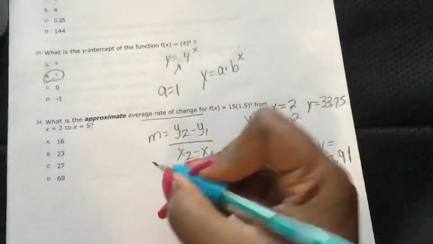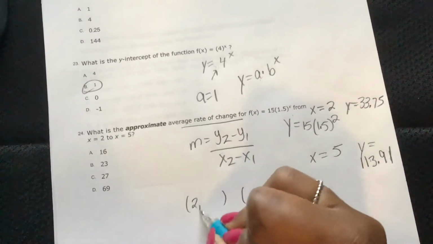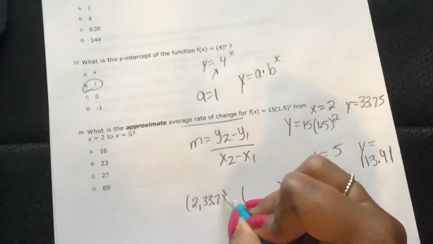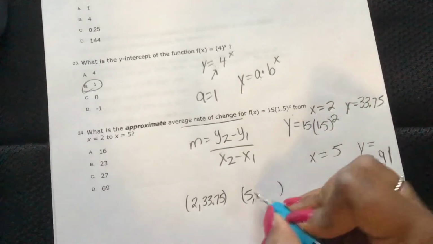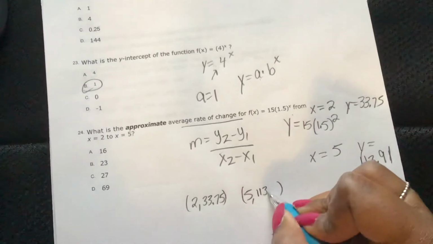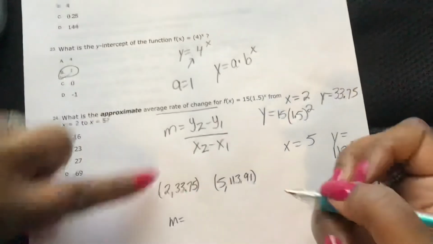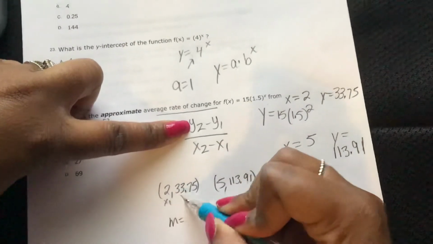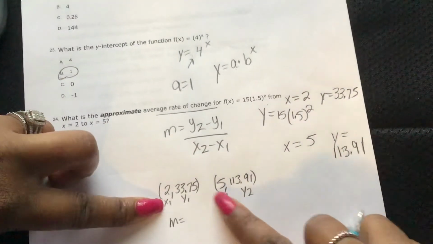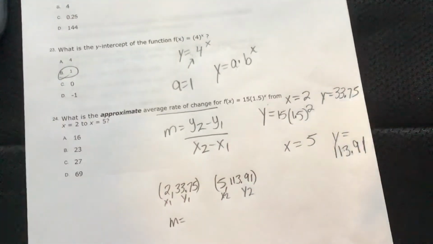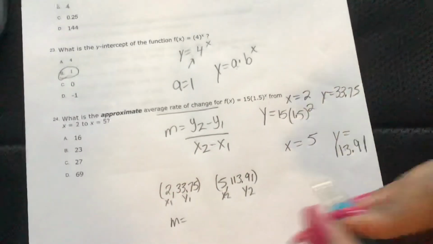So now you have your 2 ordered pairs, and when you have your 2 ordered pairs, guys, remember that all you're doing is using the slope formula, which is the same as the rate of change formula. So here, this is x1, y1, x2, y2. Remember, first ordered pair, second ordered pair. Subscripts just tell you that there's more than one x and more than one y. This is the first x and y, this is the second x and y, okay?